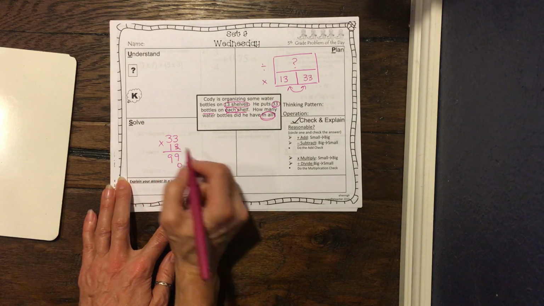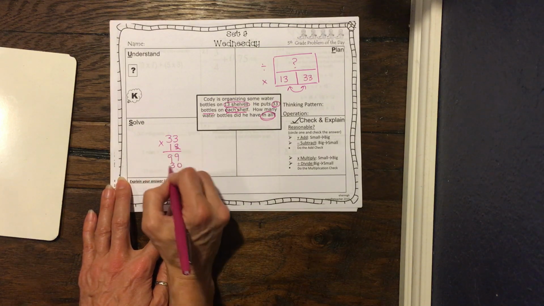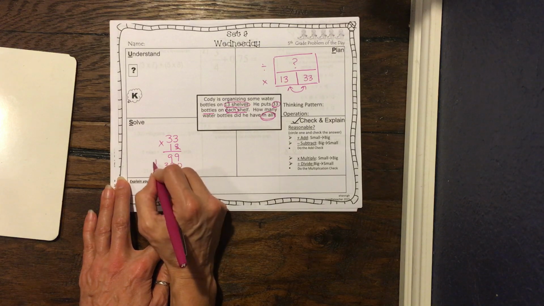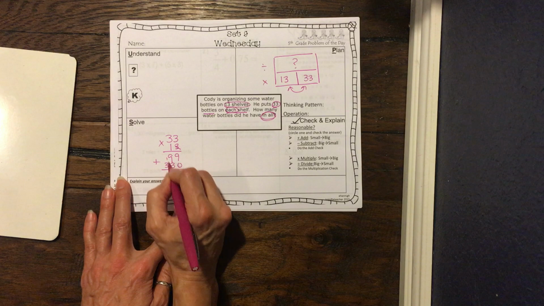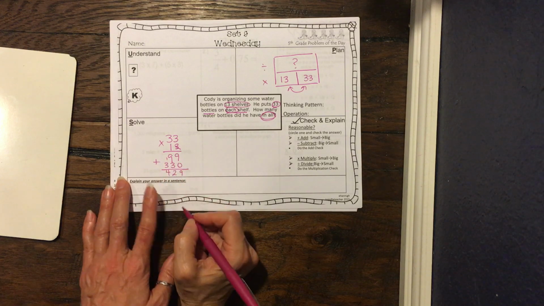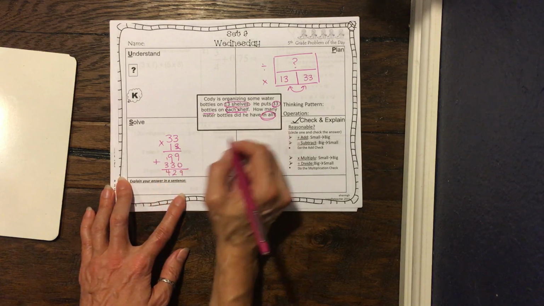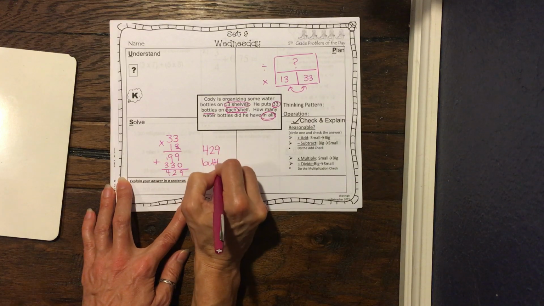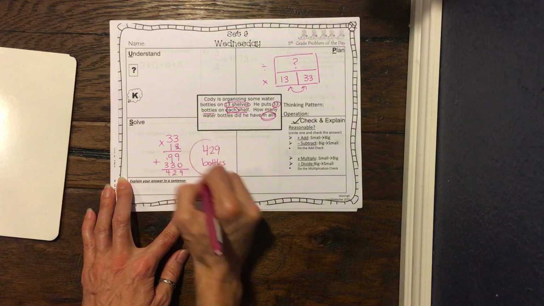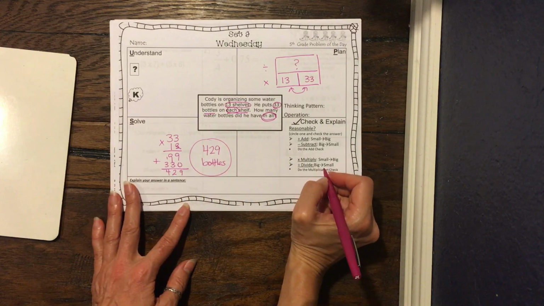We can add our 0 placeholder. 1 times 3 is 3. 1 times 3 is 3. We're adding this together. 9 plus 0 is 9. 9 plus 3 is 12. Carry the 1. 3 plus 1 is 4. So how many bottles did we have in all? We had 429 bottles.